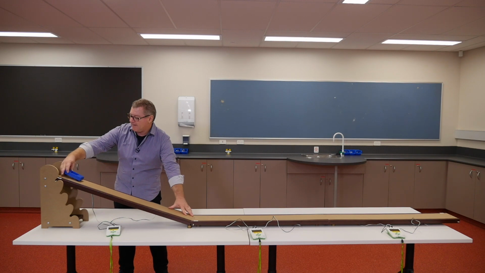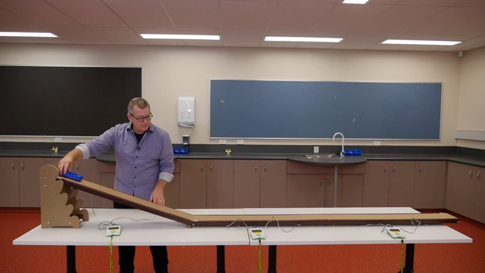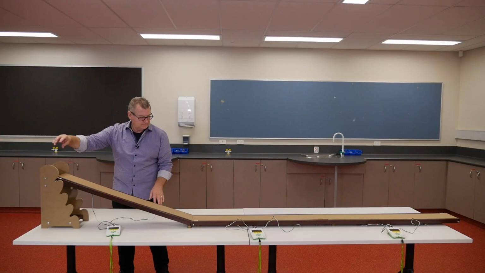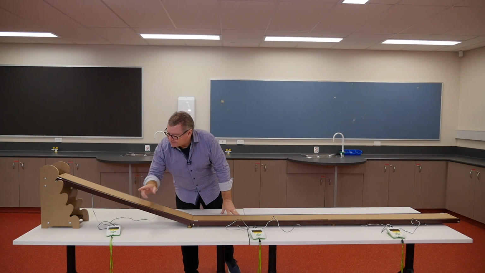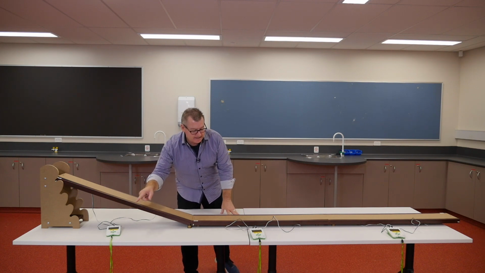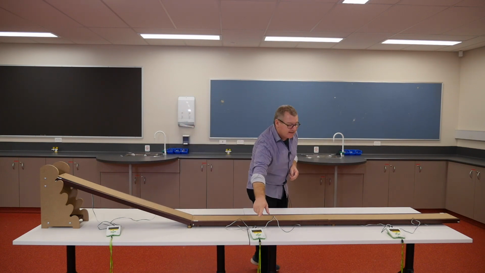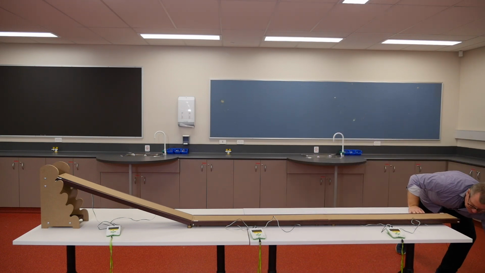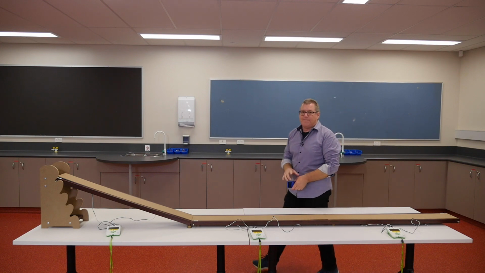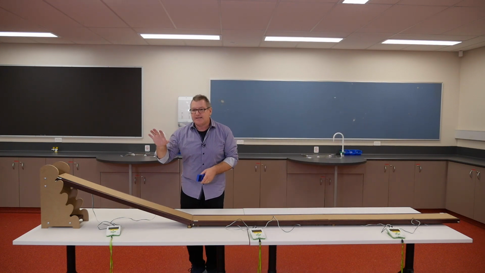So let me run the car. It's going to go straight, and I can see on my meters 361 millisecond, 247 millisecond, and 270 millisecond. So you can read directly off from that it was going slower here.